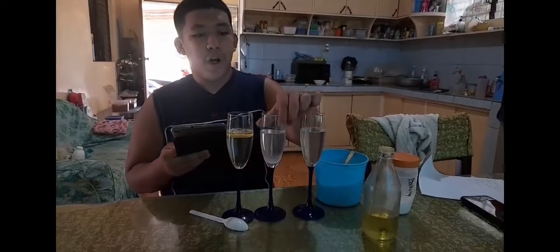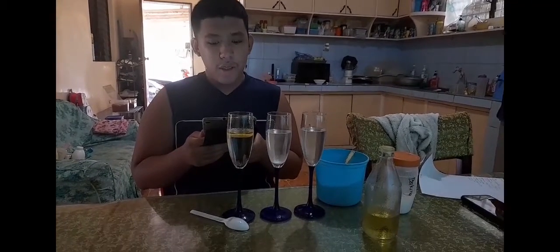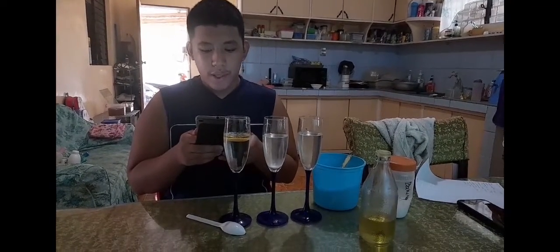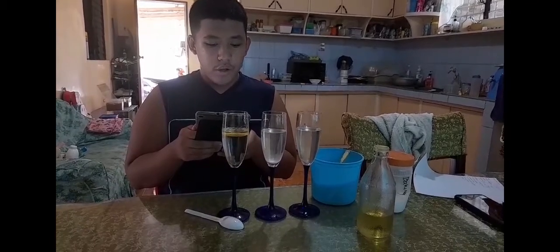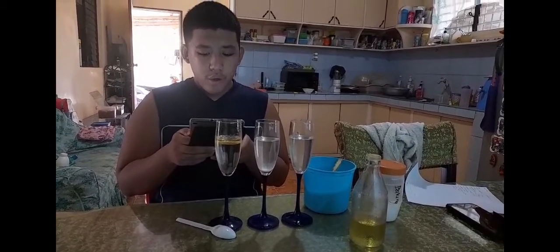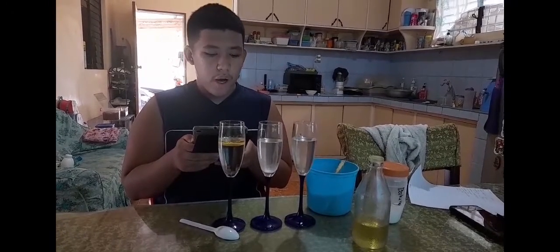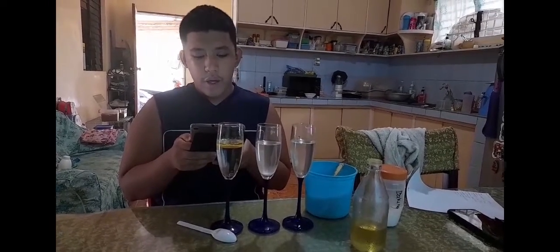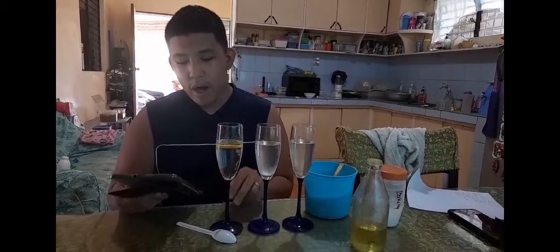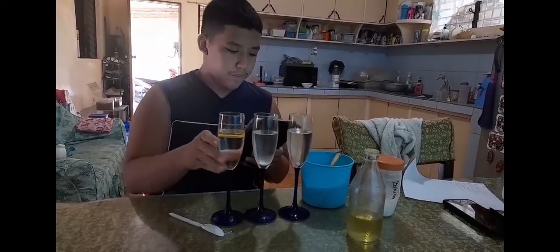Next, for the mixture of water and baking soda. The baking soda dissolves, but after some time the dissolved baking soda precipitates, meaning it turns into an insoluble solid. Its composition of carbon, sodium, oxygen, and hydrogen makes it highly soluble in water, yet it could still be recovered without any change. And lastly, the mixture of oil and water. The oil floats. As you can see, it doesn't mix.